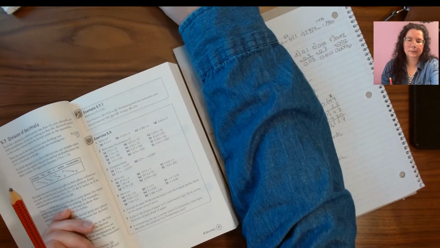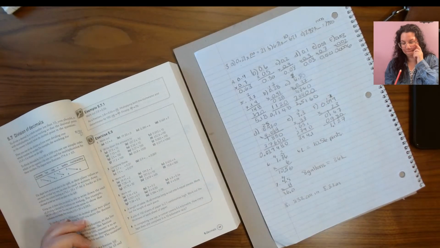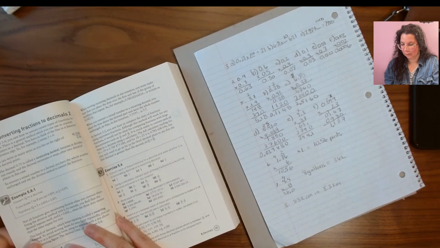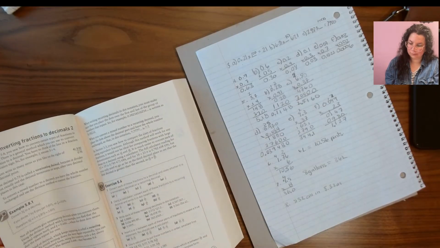Whew. This is making my brain work today. Are we going to do divisions of decimals today? No, I'm very tired. That's all I'm going to be able to do today.